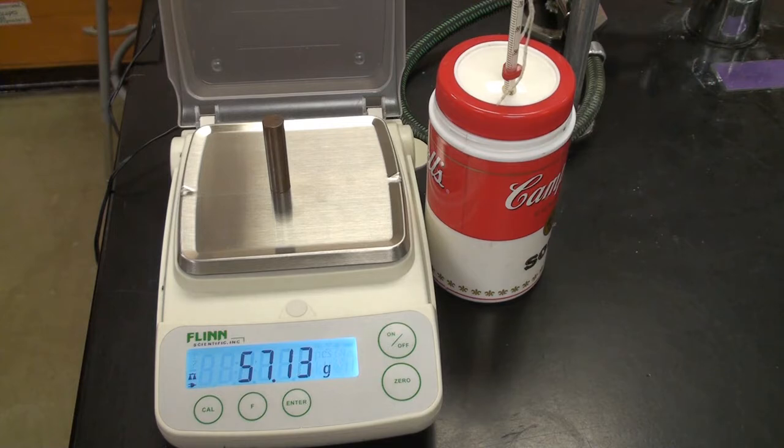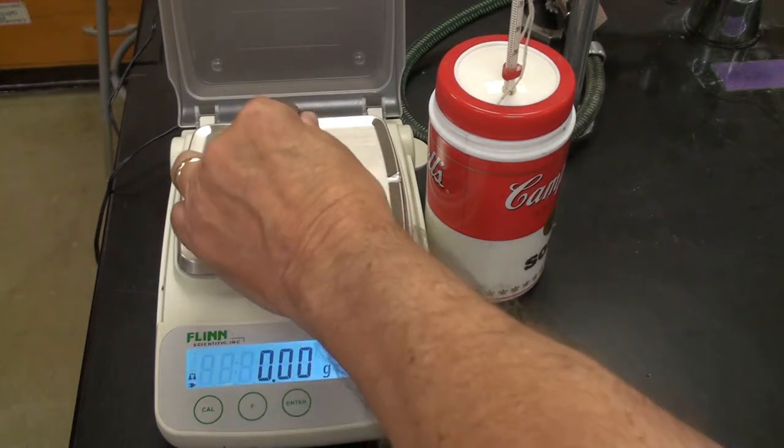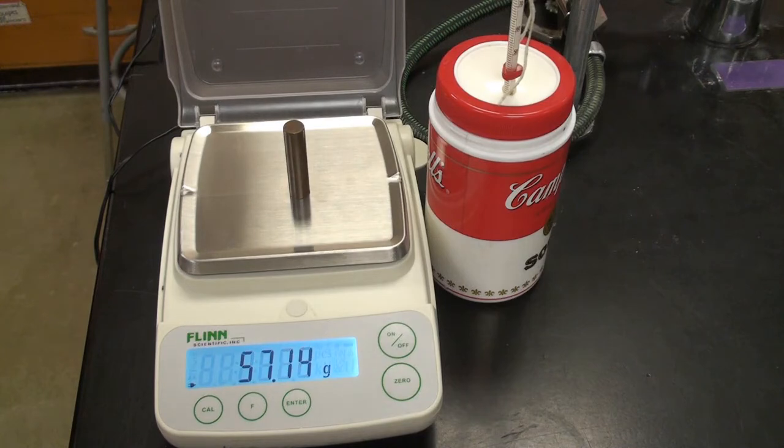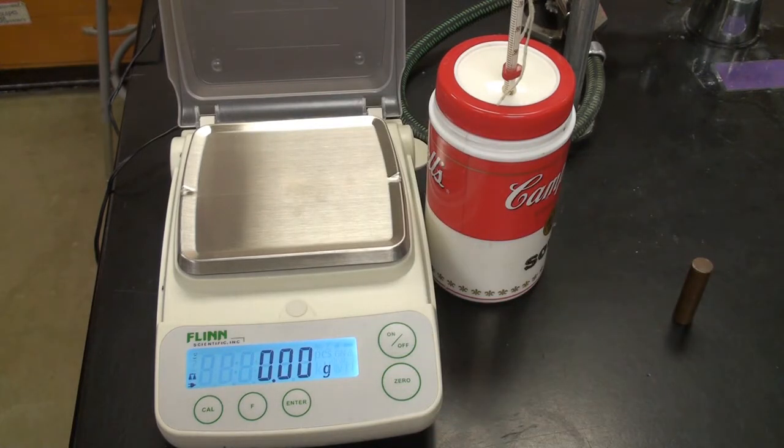Let's give it a chance to stabilize. I'm going to remove that copper and zero it out and put it on again. And be careful not to breathe on it even. I've actually stepped back a little bit so I'm not breathing on it. I'm going to go with that 1-3. And let's see, we do not have any more mass values to measure.